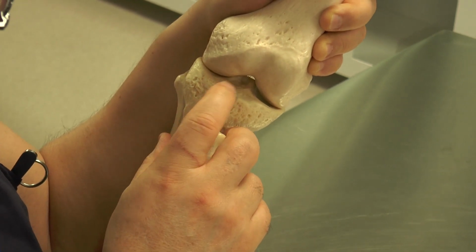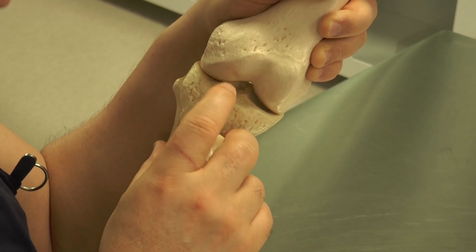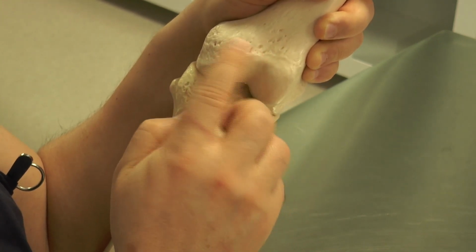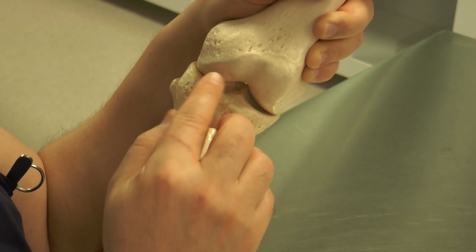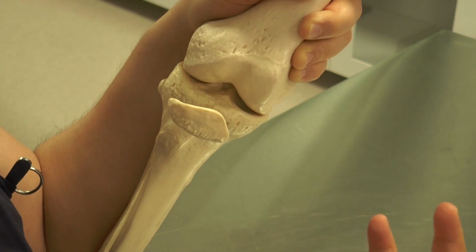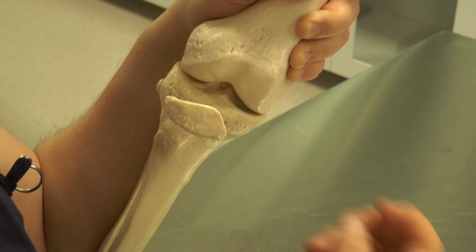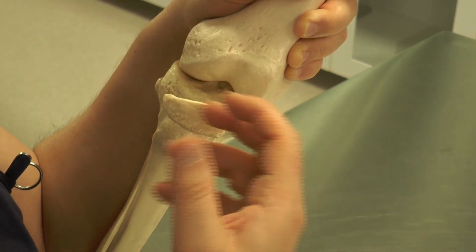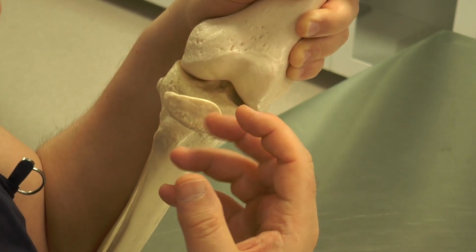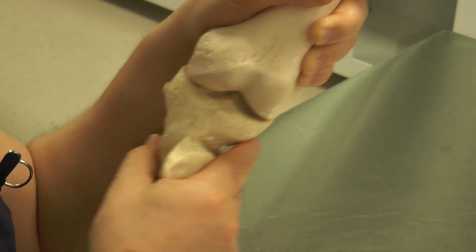So we have two connections or joints here: between the tibia and the femur, and between the patella and the femur. These two joints, between the femur and tibia and between the femur and the patella, make up the knee joint. So we have two different joints that make up the knee joint, and this makes the knee joint a really complex joint of the human body. We're going to look at this.